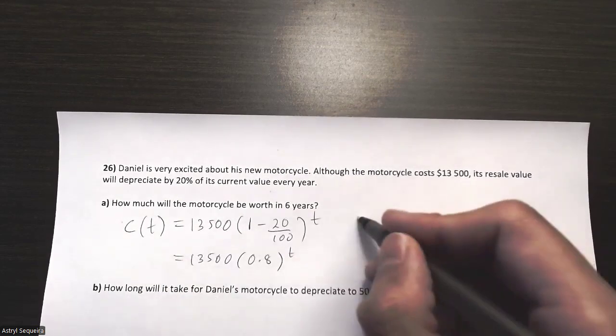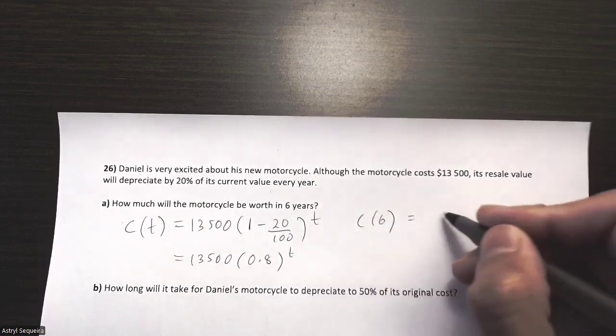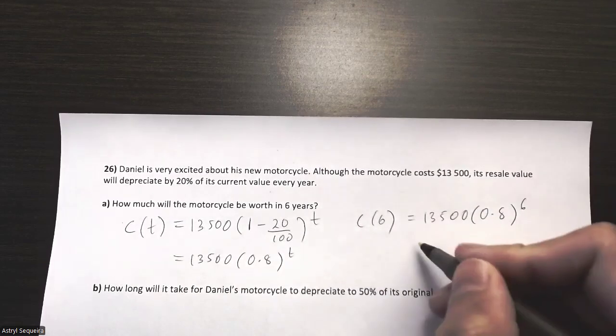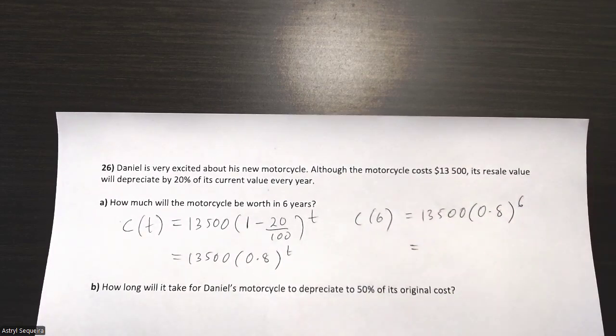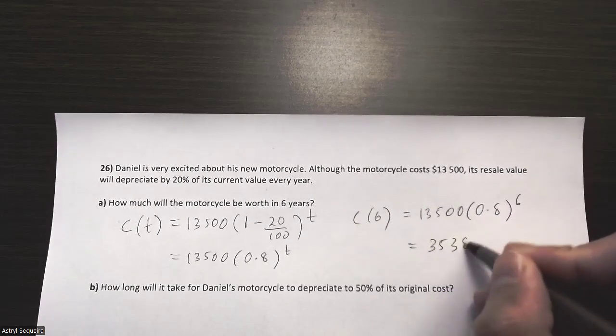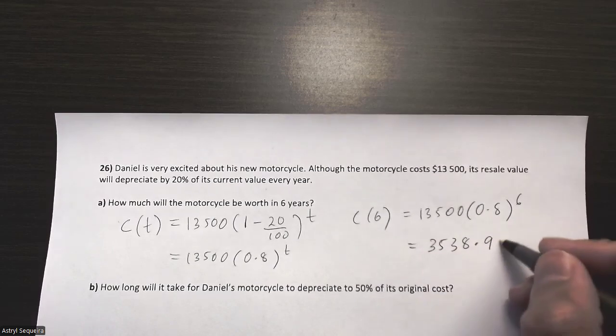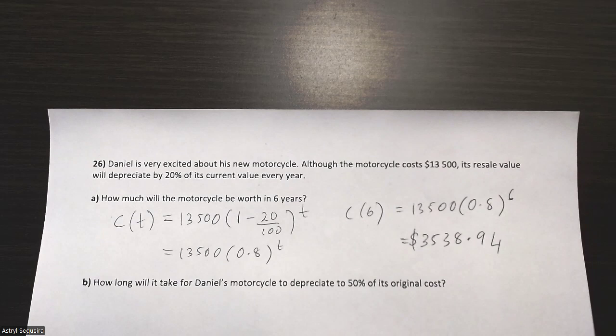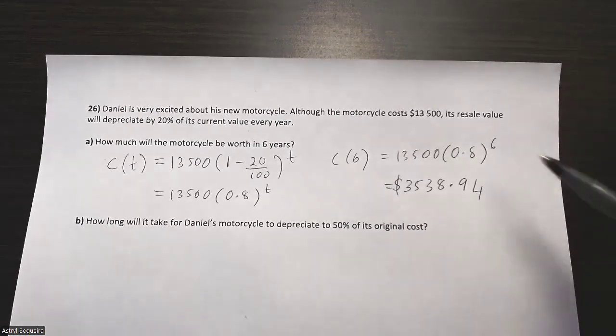And then I'm trying to find c of 6. 13,500 times 0.8 to the power of 6, which is $3,538.94. So that's a huge depreciation going from 13,500 to that low value after 6 years.